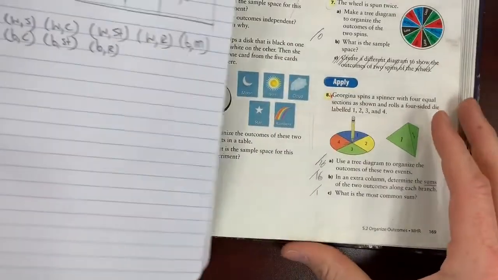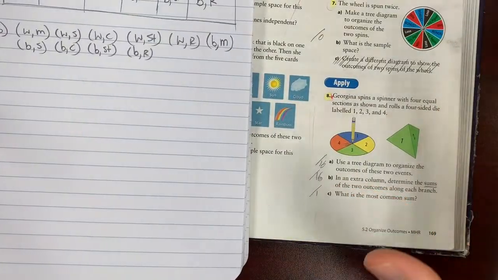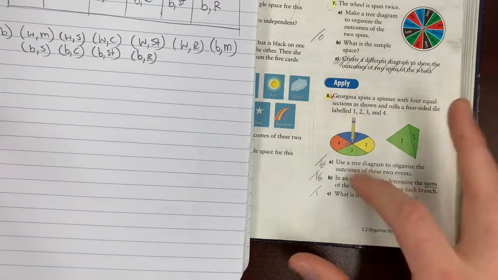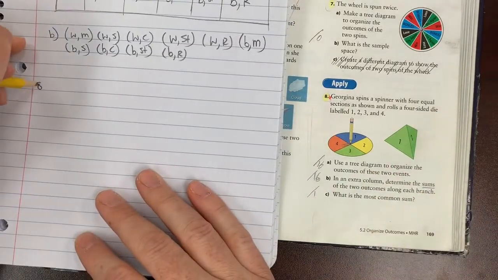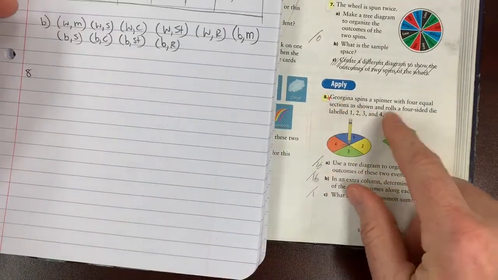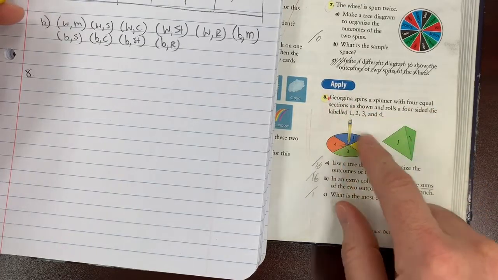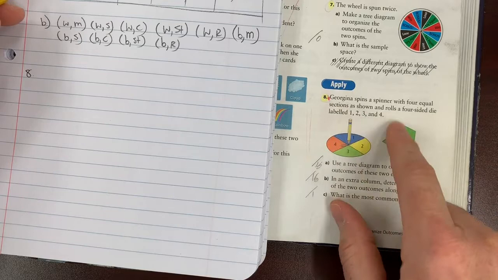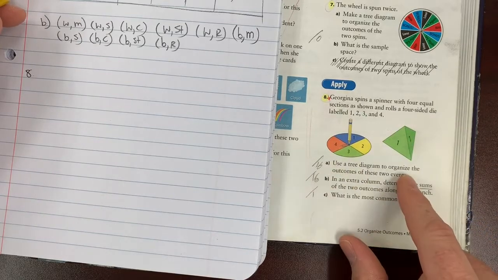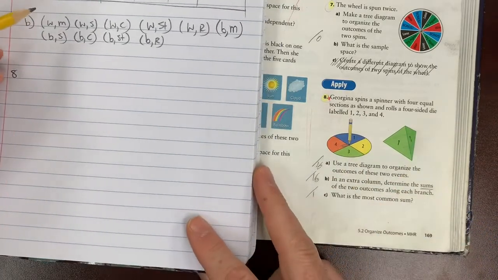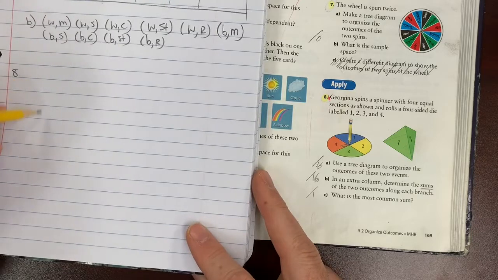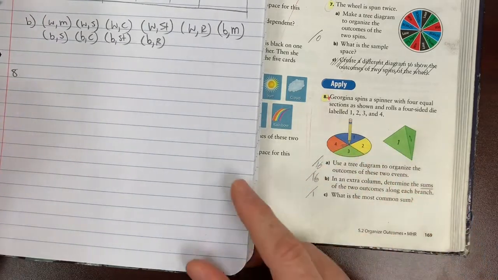Now we're going to do number, how about number 8? Because it wants a tree diagram, just to show you the 2 of them. Georgina spins a spinner with 4 equal sections as shown: 1, 2, 3, 4. Rolls a 4-sided die labeled 1, 2, 3, 4. Use a tree diagram to show all the possible combinations. Okay, again, on this one, usually I do the one with the fewest first, but this one has the same amount, so it doesn't matter.